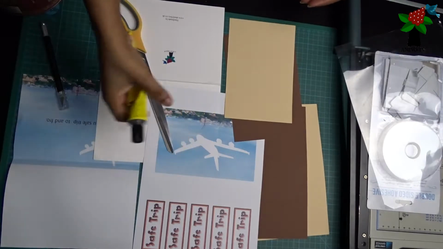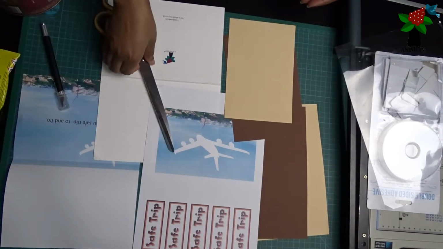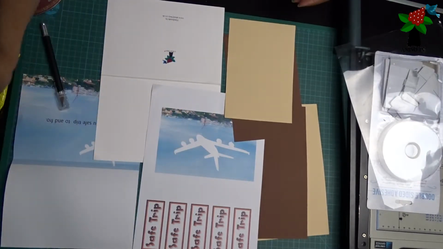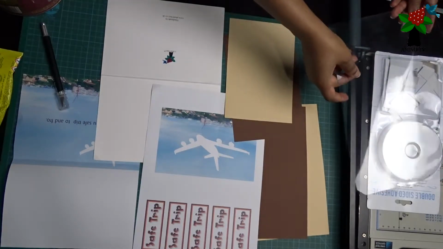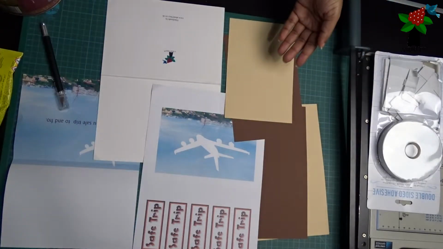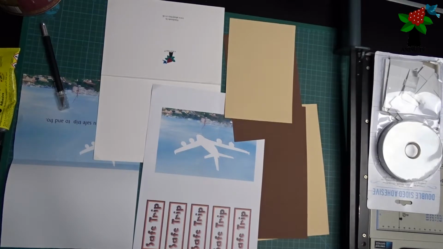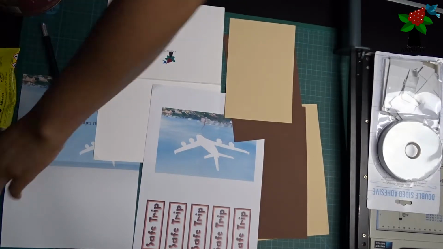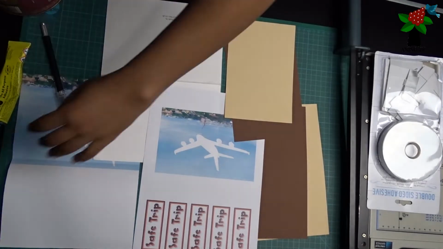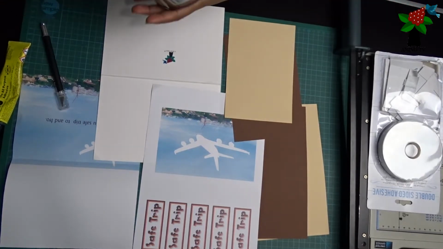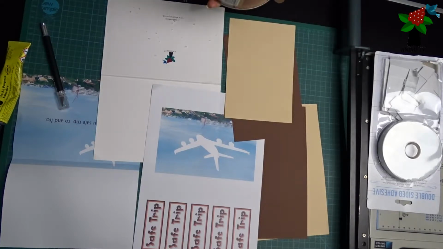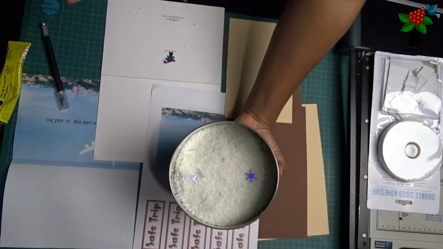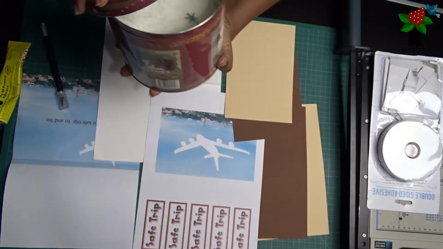We need glue, liquid glue. We need scissors, acetate, optional. We want to fill the aperture with artificial snow. So here's our artificial snow.